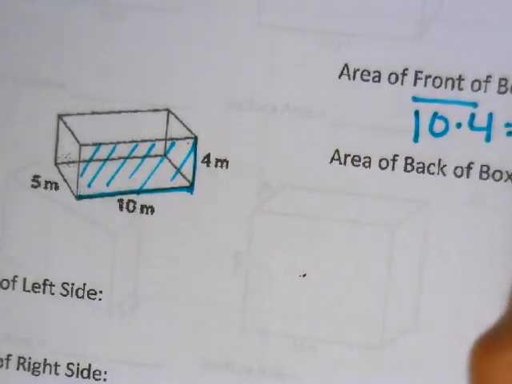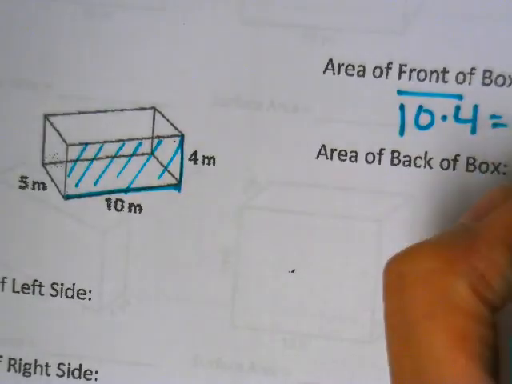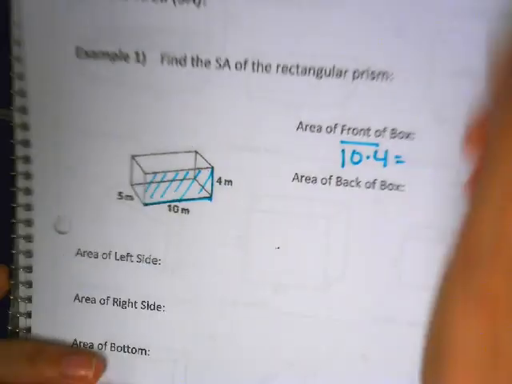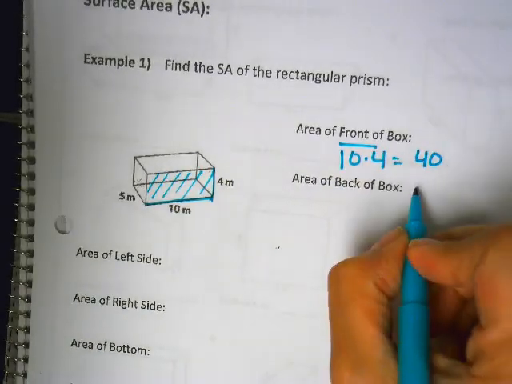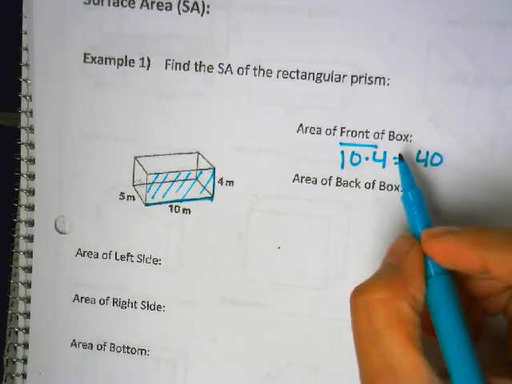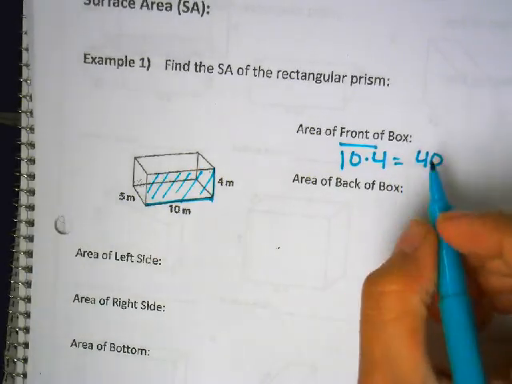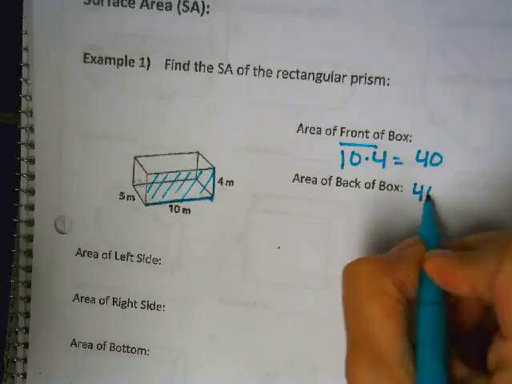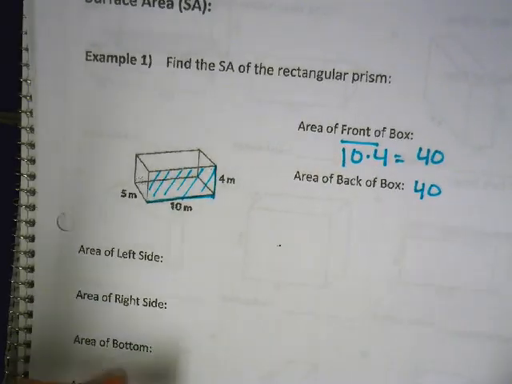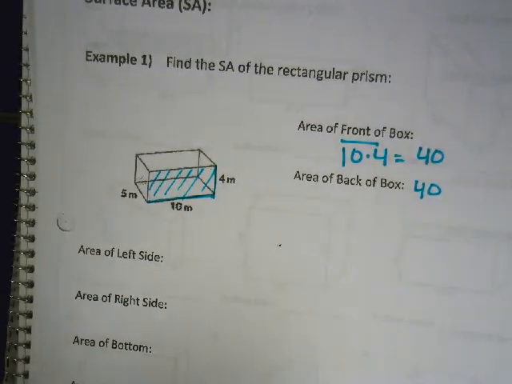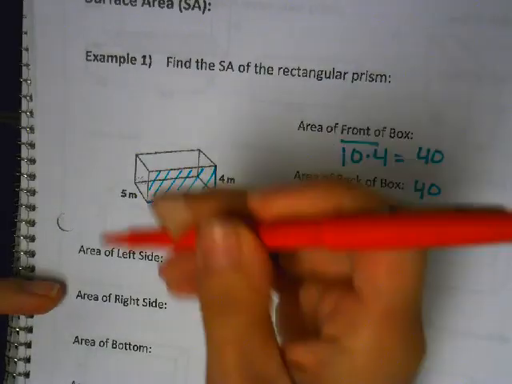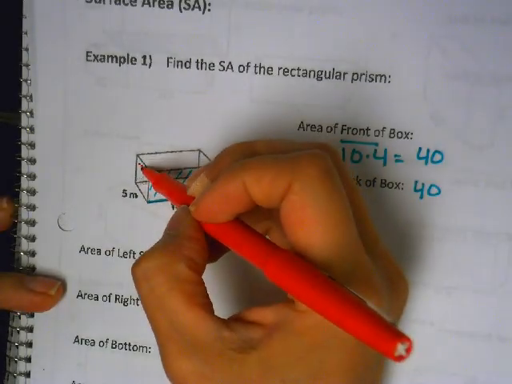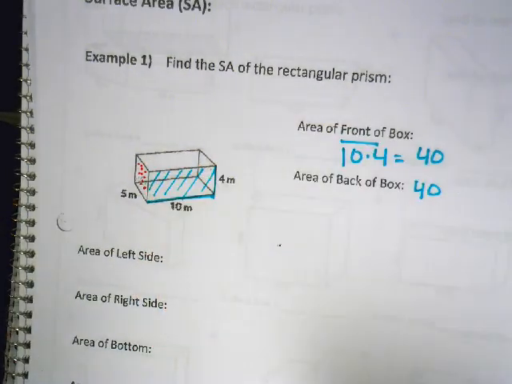10 times 4, what's 10 times 4? 40. So if the front is 40, then the back is also 40. Now, let's go to the left side. I'll put dots on it so you see the difference between the stripes and the dots.